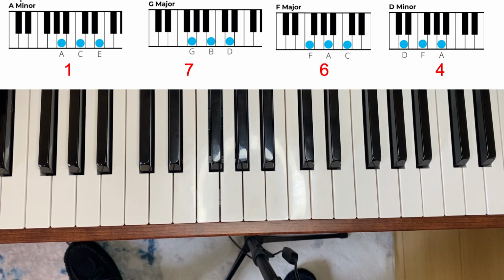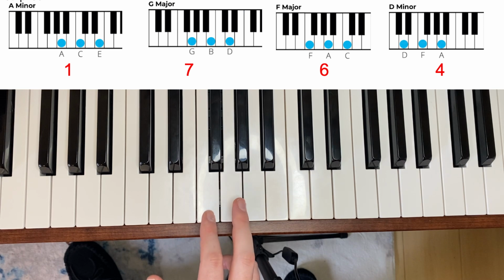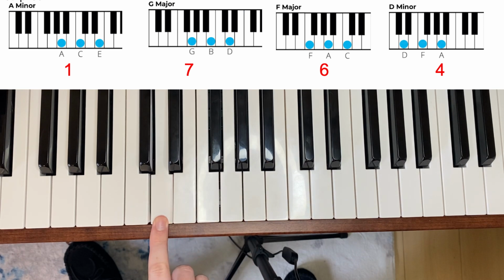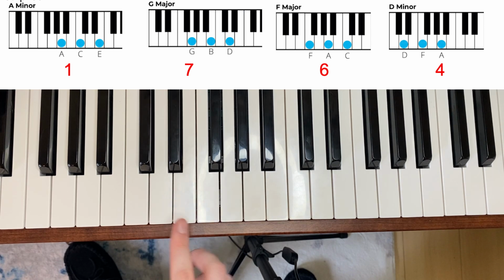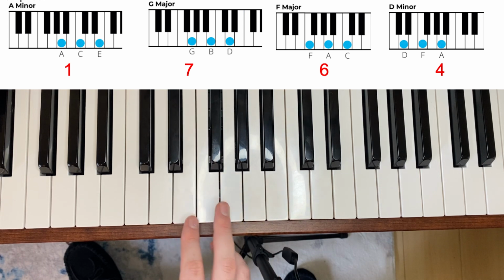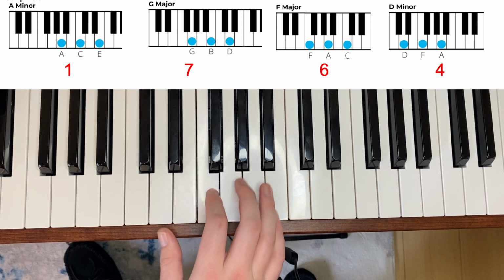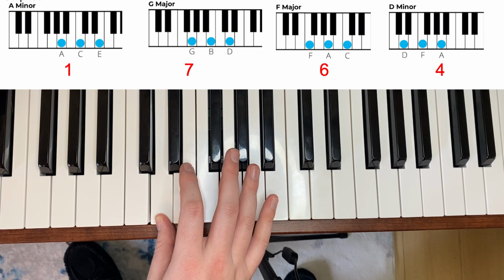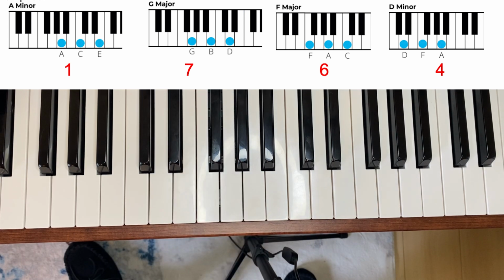So what we end up with here is a minor progression. We're starting on A, our 1. We're gonna work our way down. 1, 7, 6, 4, ending on D. And what we get is a bit of a surprise because we're skipping the 5 and jumping straight to the 4. So you might expect 1, 7, 6, 5, but we actually skip that 5 and end up on the 4.